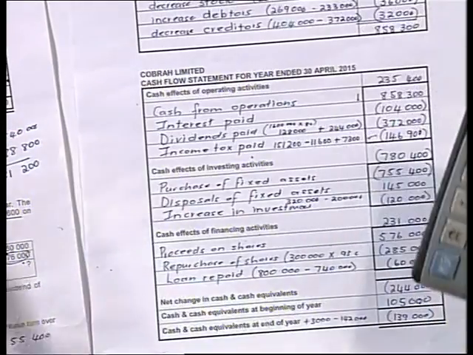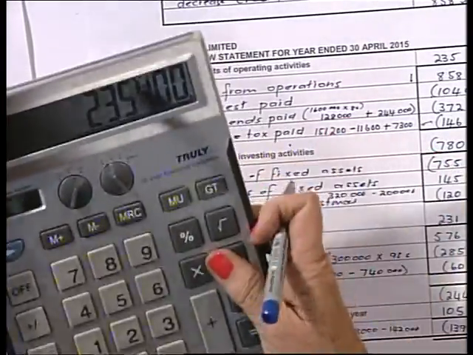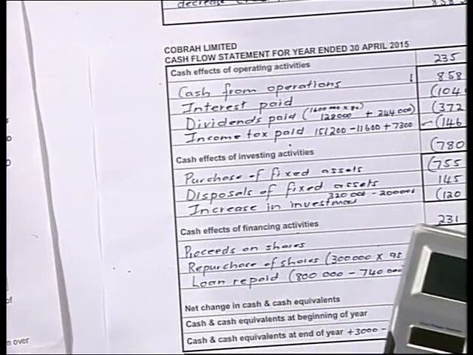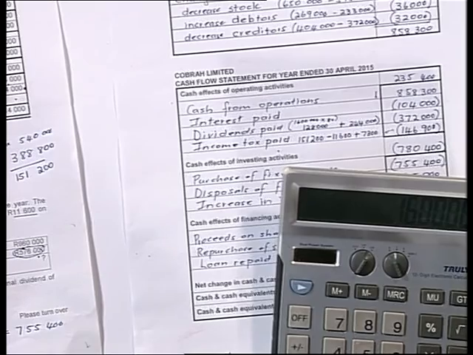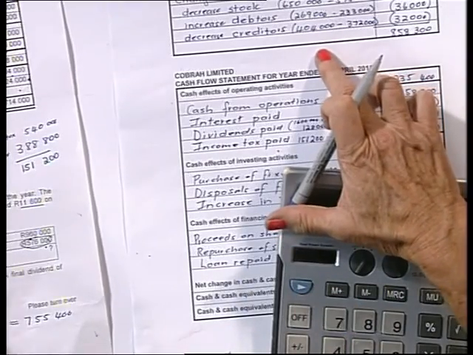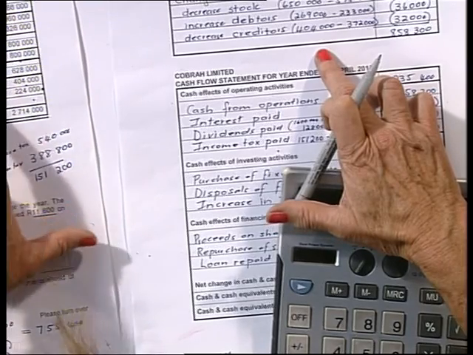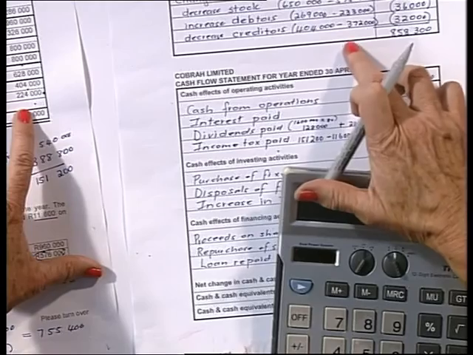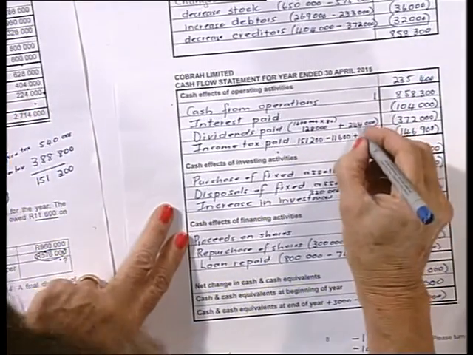Let me quickly see if this answer is correct. Our dividends, it was 8 cents, and it's 1.6 million times 8 cents, which is 128,000, and then for the previous year we owed dividends of 224. Oh, sorry, there's a mistake here.